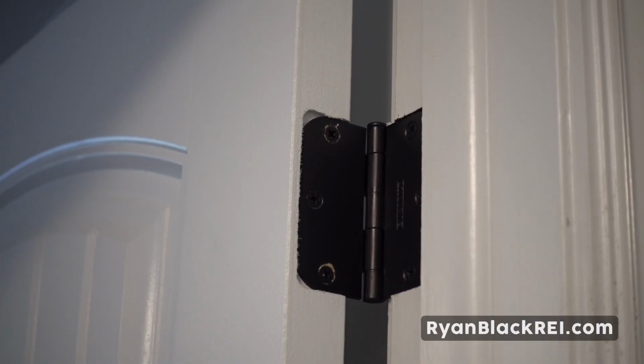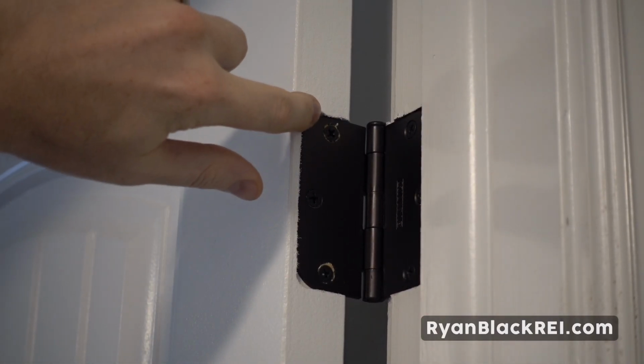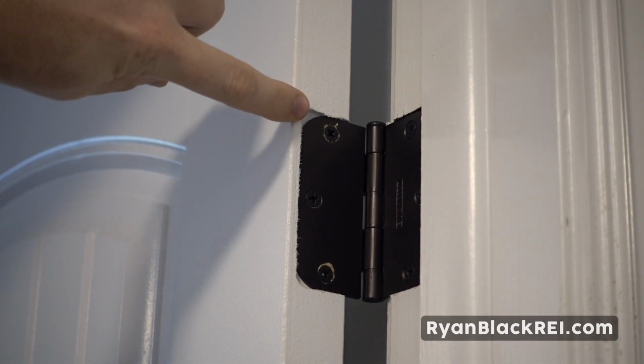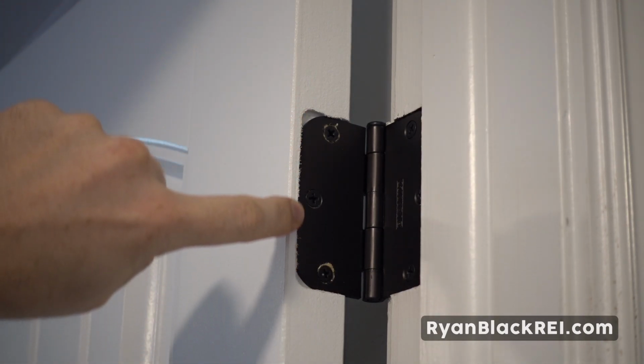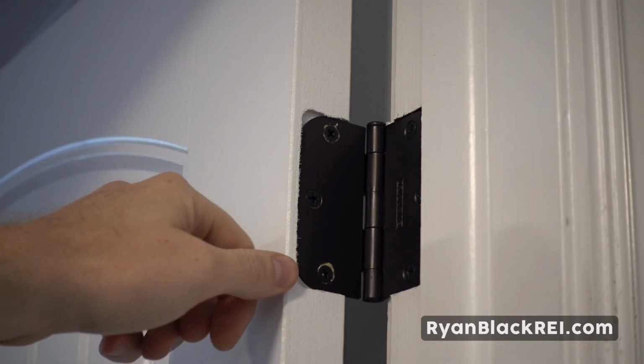And so if you get the wrong size of bevel on the hinge, this is what it looks like, and it just looks bad. So just make sure you get the right rounding on the corners on the hinges.